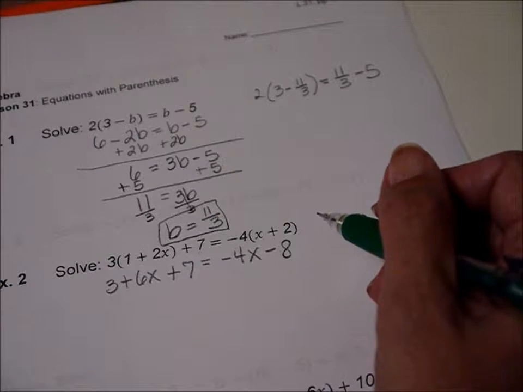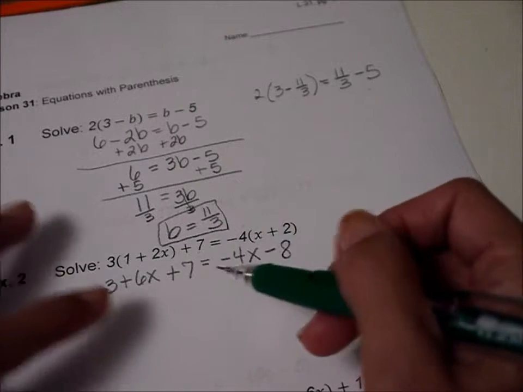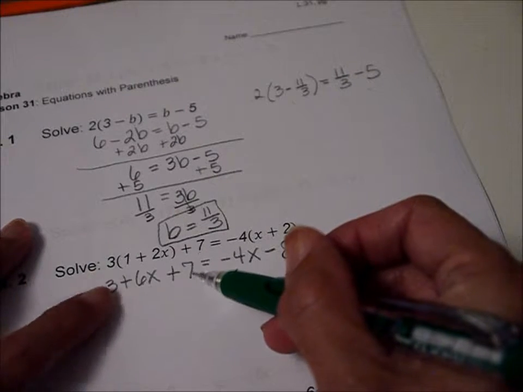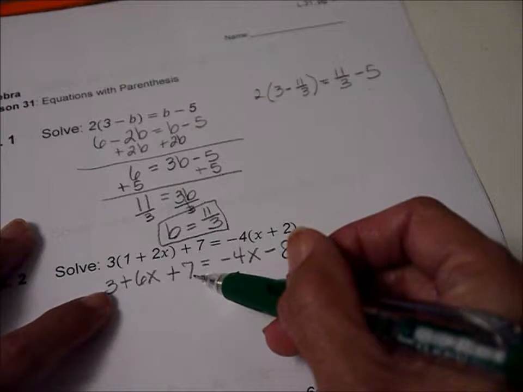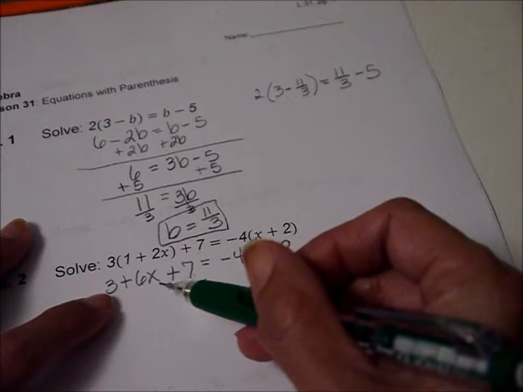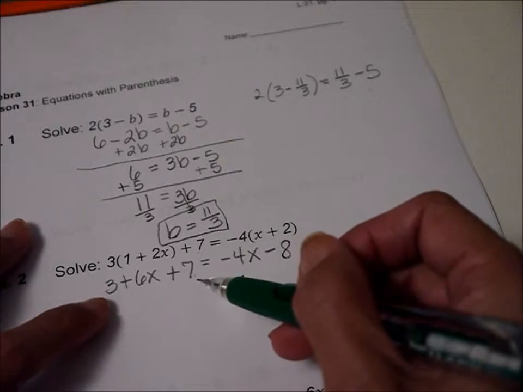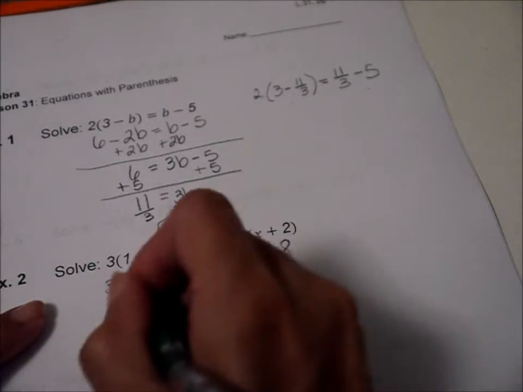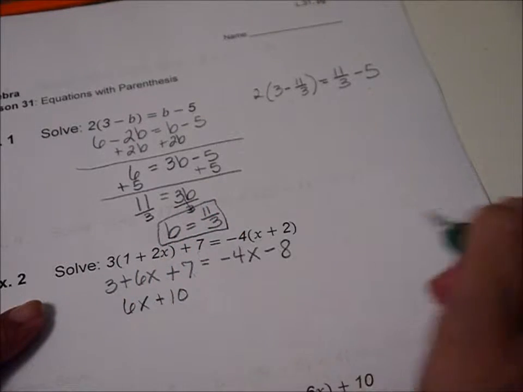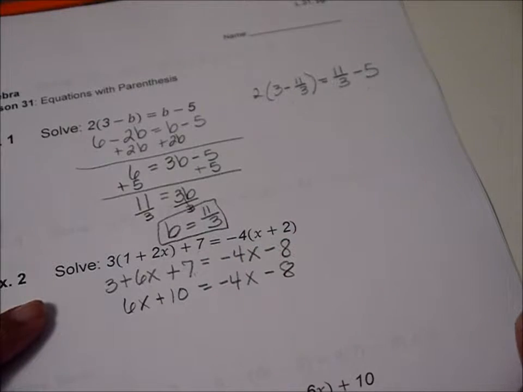Now before we get x to one side, we want to add like terms if we see any. So we don't want to play with anything until we put these two together. I see the 3 and the 7 are just kind of sitting there waiting. They see each other across the x, and they're like, hey buddy, we should get together because I kind of feel lonely and we're on the same side, so we should join up. So we've got 6x plus 10 equals -4x minus 8.